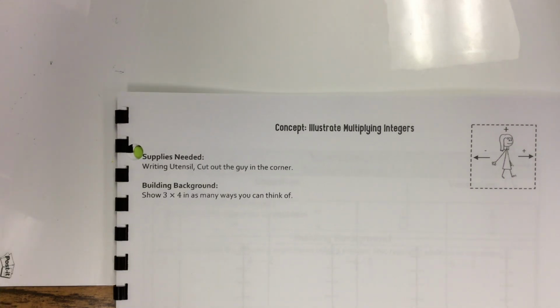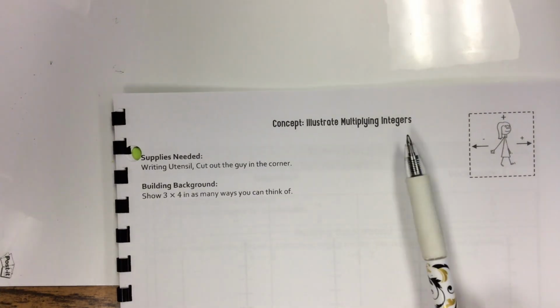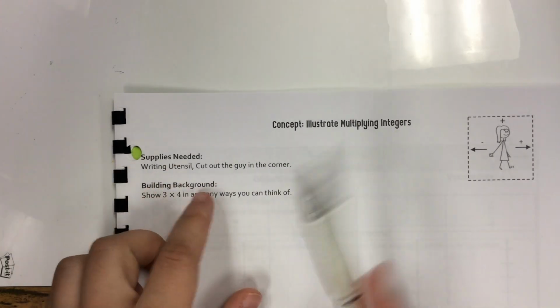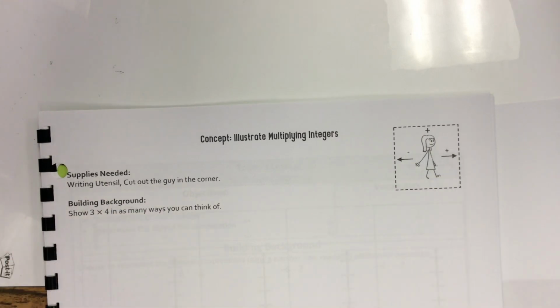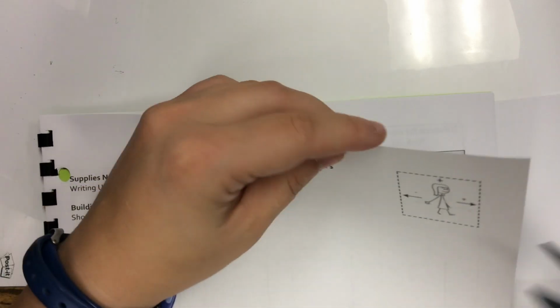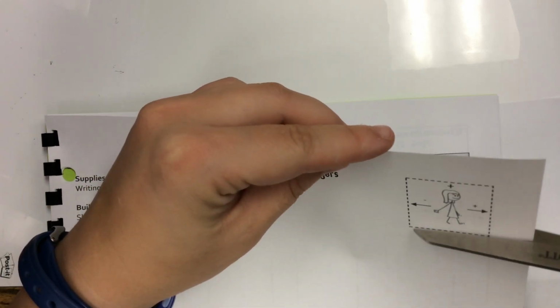All right, today we're doing a concept of illustrating how to multiply integers. So you need a writing utensil, that means something to write with. I'm going to use a pen, you can use a pencil, you can use whatever. We need to cut out this guy in the corner. There is a back side to him, so make sure that you aren't cutting that off. You should be pretty good with it though.